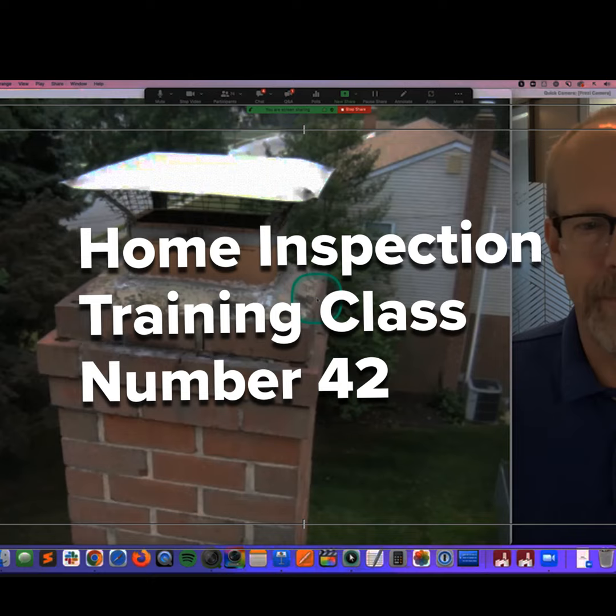Second floor bathroom, second floor sink, shower. I pound on the tiles. If my hand goes through the tile, fantastic. That's my job. My job is to find problems. And if I can cause damage by pushing my hand through a tile, which should never happen, good job. You're supposed to do damage.